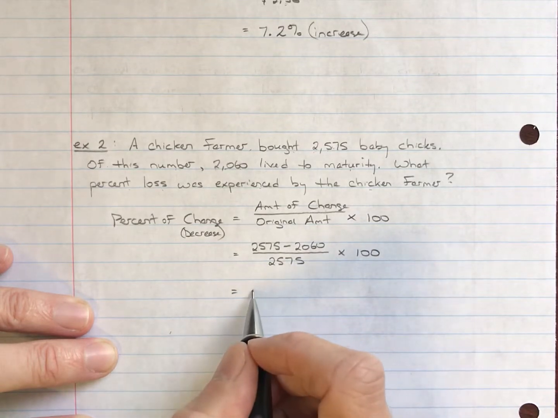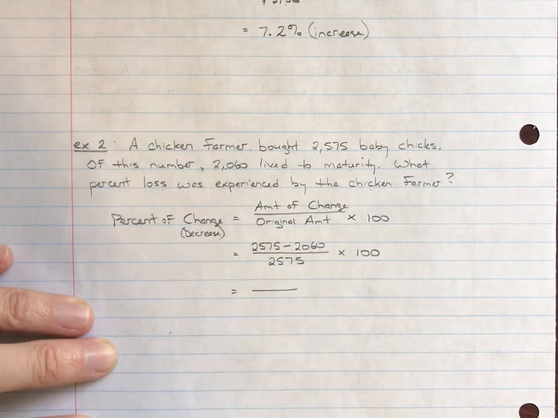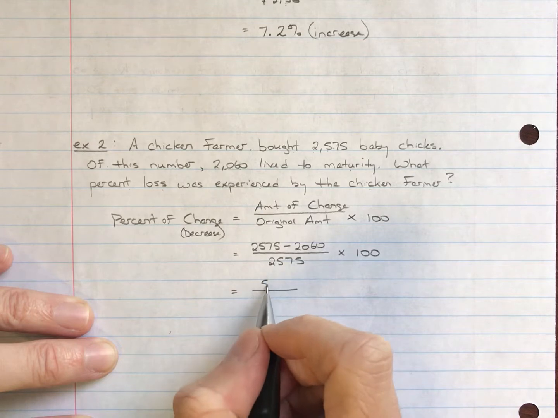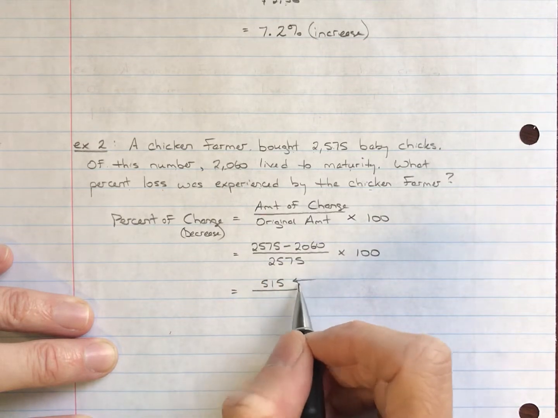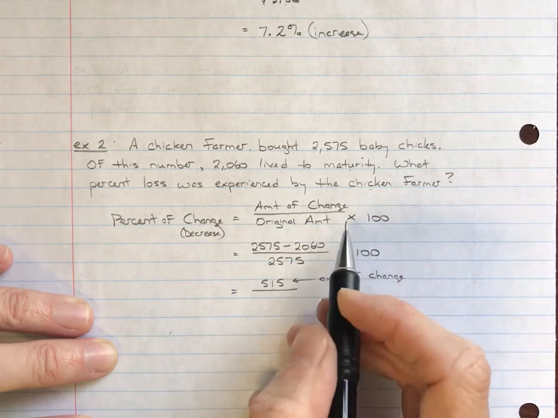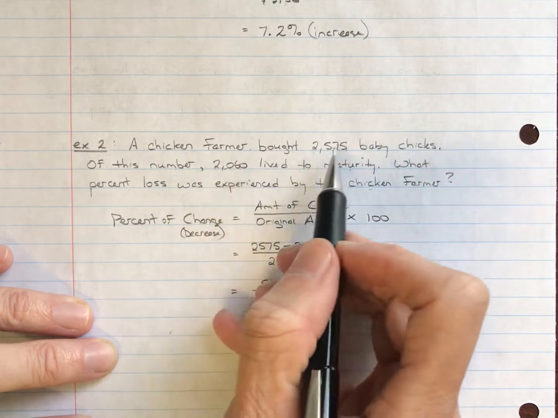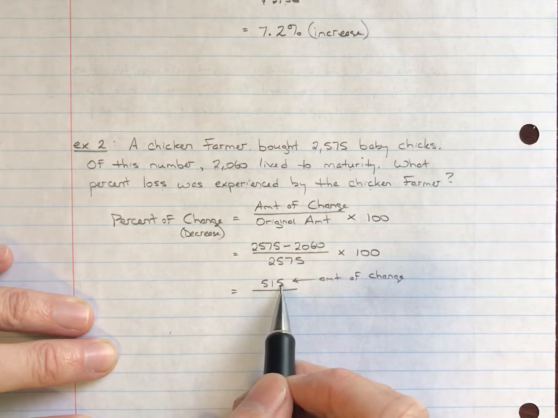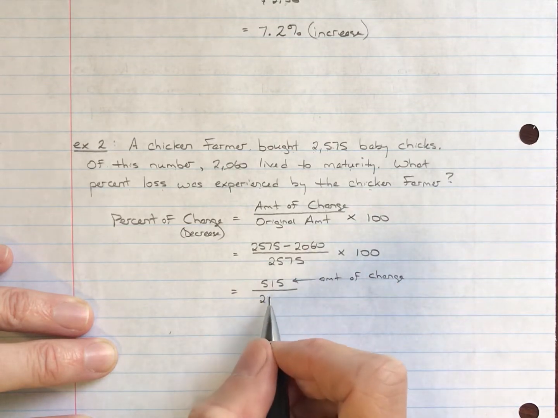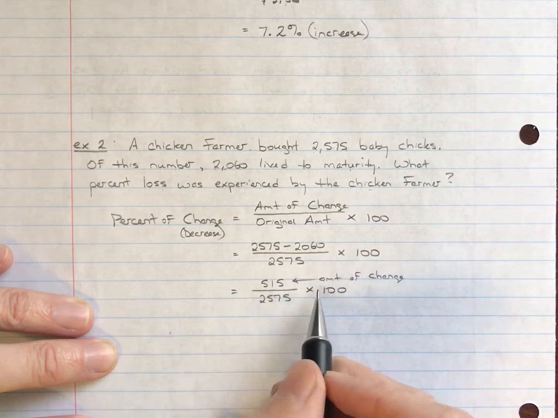Okay, I'm going to do the numerator separately so we see it. So I'm going to subtract 2,575 minus 2,060. Okay, so I have 515 chicks. And again, this is the amount of change. The number of chicks changed from 2,575 to 2,060, and that change was 515 chicks. The original amount is 2,575. Make it a percent by multiplying this quotient by 100.